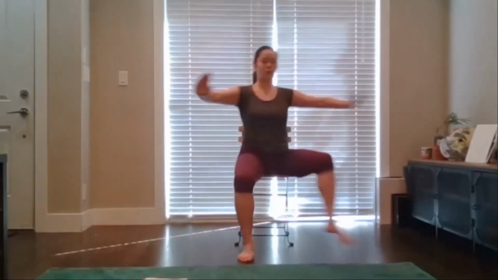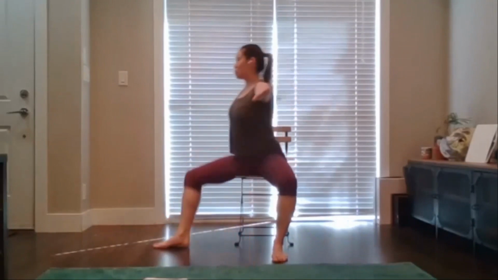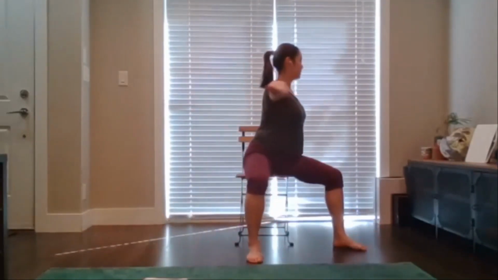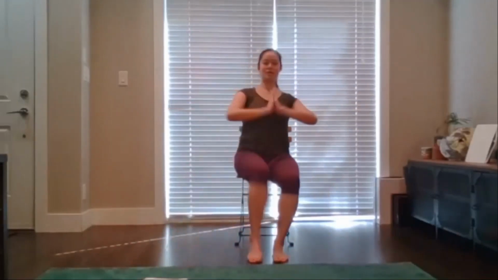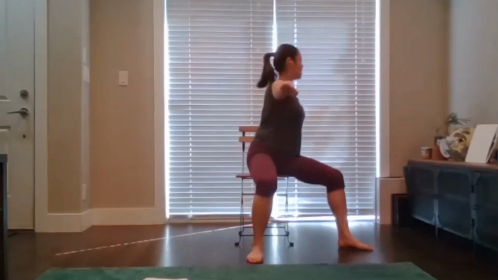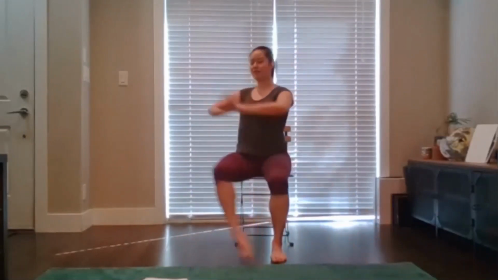Sitting up nice and tall. Imagine you still got that book balancing on your head, so we're not letting ourselves get shorter in the chair. Shoulders away from the ears as you're moving the arms. You got less than a minute left. You got about 50 seconds.